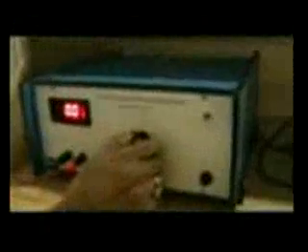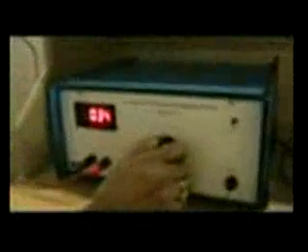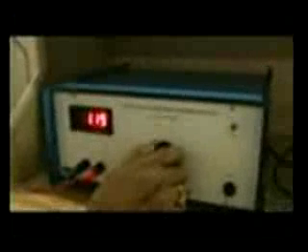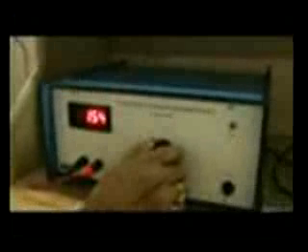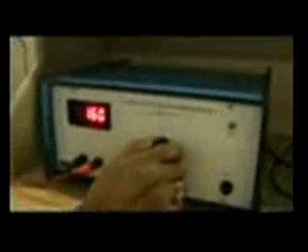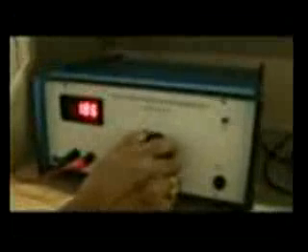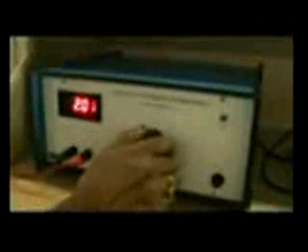Now switch on the setup, and without applying the magnetic field, again place a particular value for current, that is 0.47, and take the corresponding voltage, that is 0.1 millivolts. Sorry, 0.2.